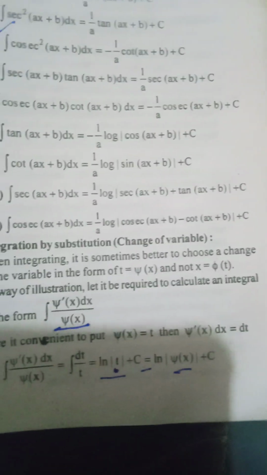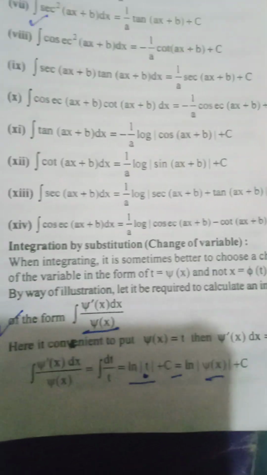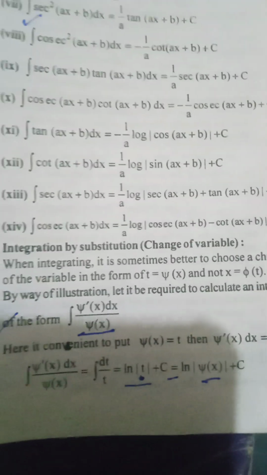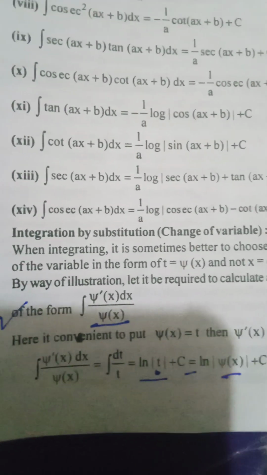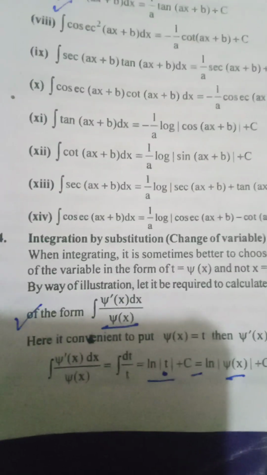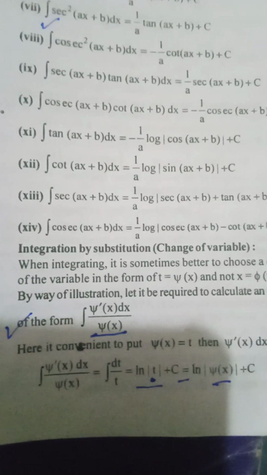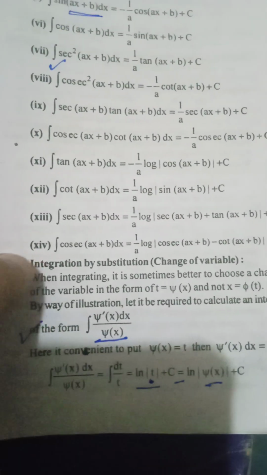This method is very useful when there is a function and the derivative of that function is always given in the integrand. So you can easily use this method and find your integration. So now, next, let's move on to the next method of integration.